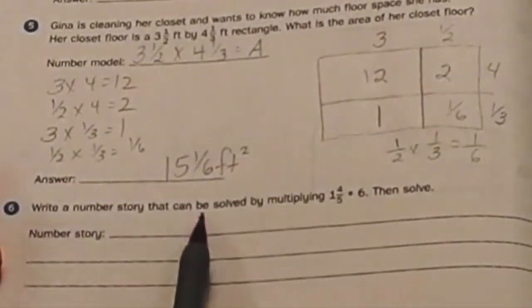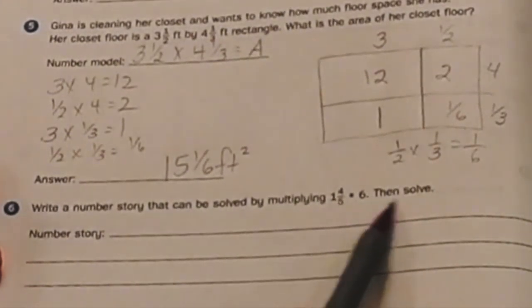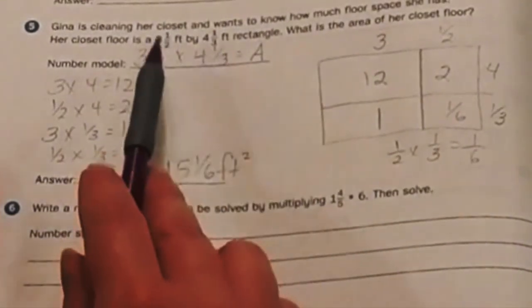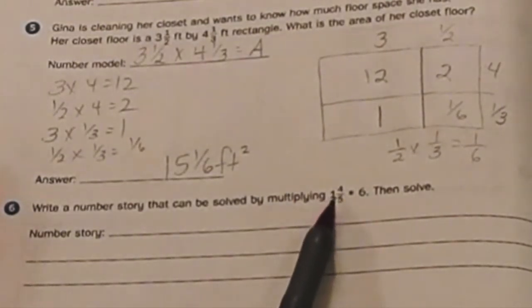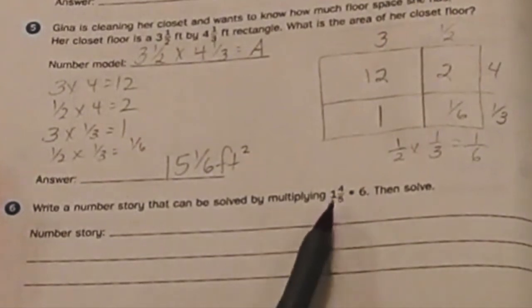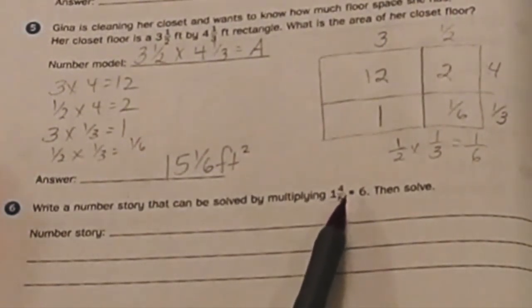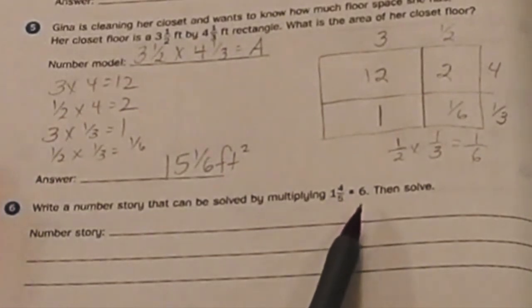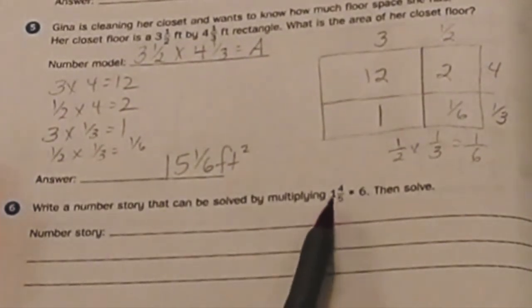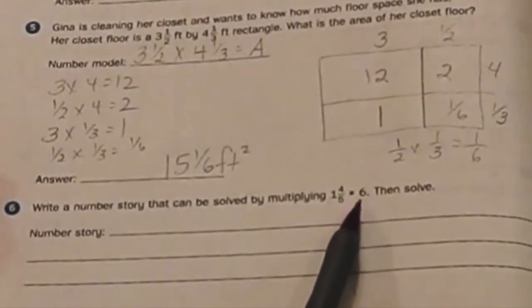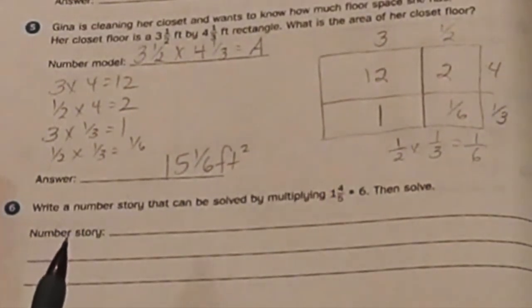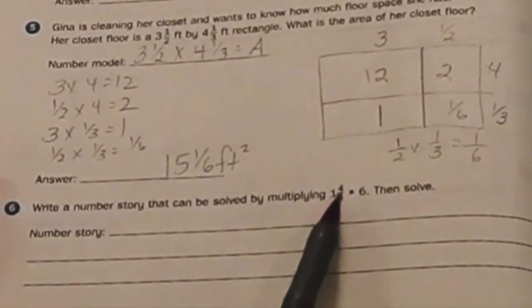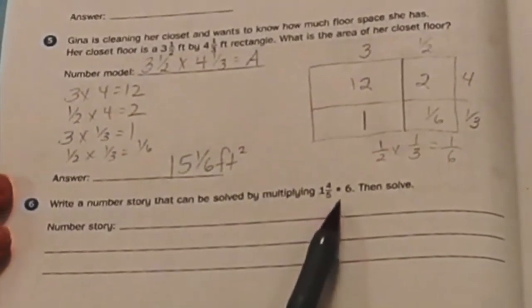Number 6 is write a number story that can be solved by multiplying 1 4/5 times 6, then solve. We talk a lot about using these as multiplying to find area. So you can make up an area problem. You can also think about what would you have 1 4/5 of. Let's say the recipe called for 1 4/5 cups of flour, and you wanted to make 6 batches of that. That's a case where you would definitely be multiplying 1 4/5 times 6. So with measurements, I know people don't usually measure flour in 1 4/5 increments, but who knows? That is just another example of when you're going to have to multiply something like that together.